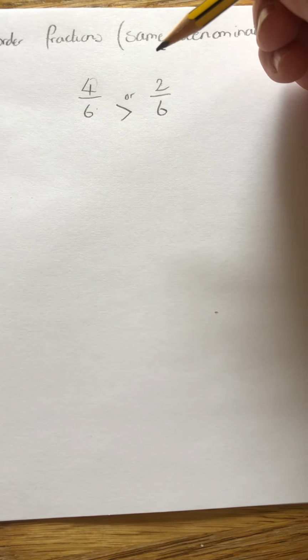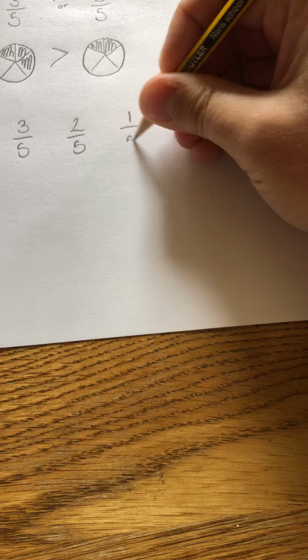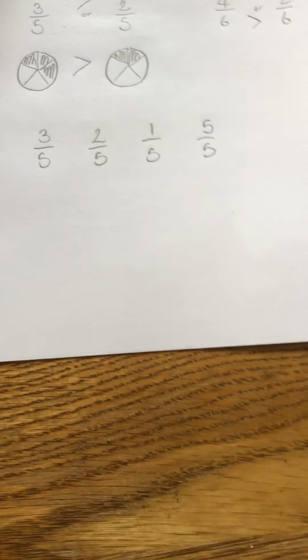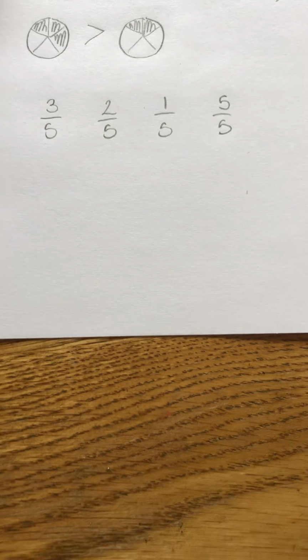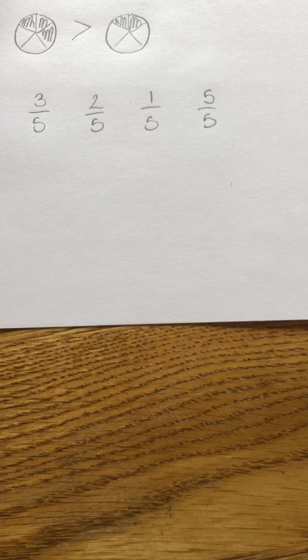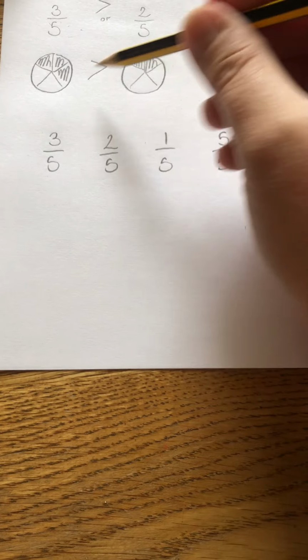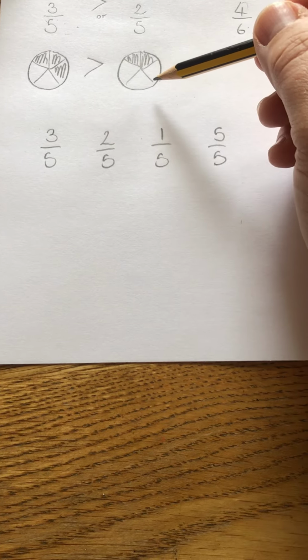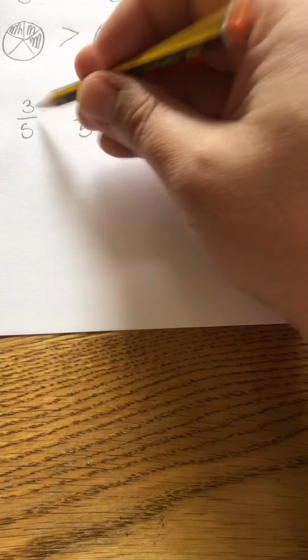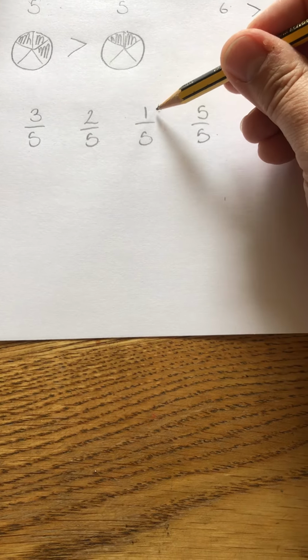To order them, I might get a few different fractions, so I might have 3/5, 2/5, 1/5, 5/5. Okay, and this time I've got to put them in order, usually smallest to biggest, but check the question. Again, I could draw them if I want to, like I did before, and then I can look at what they look like to see which is the biggest and smallest. Or, because the denominator is the same, I can just use the numerator to see which one's got the least.